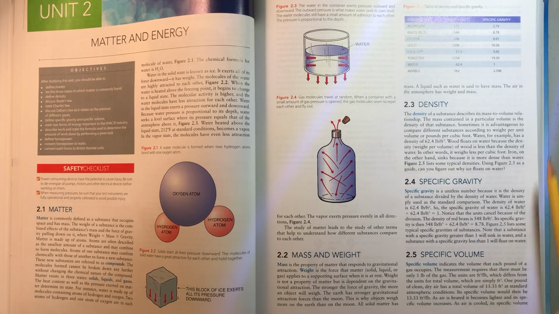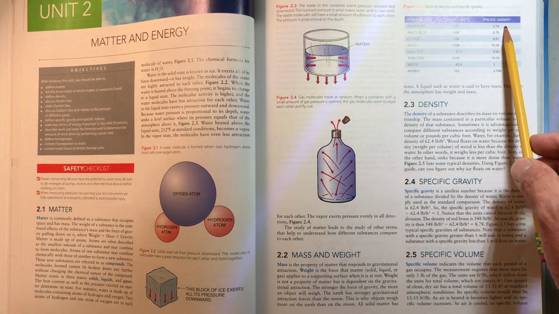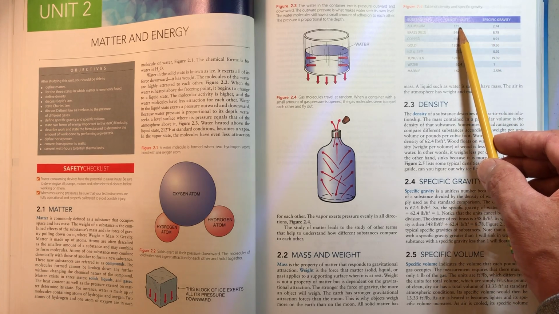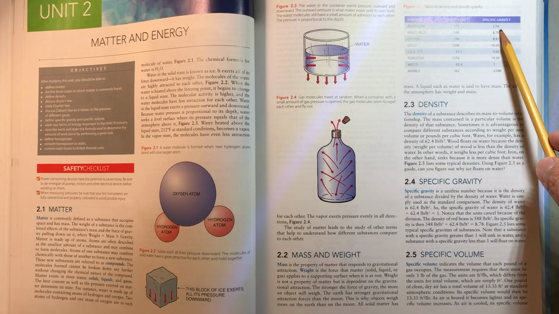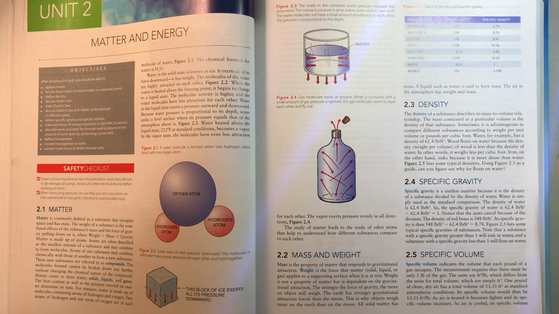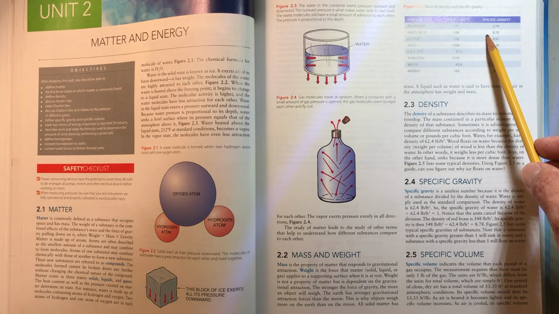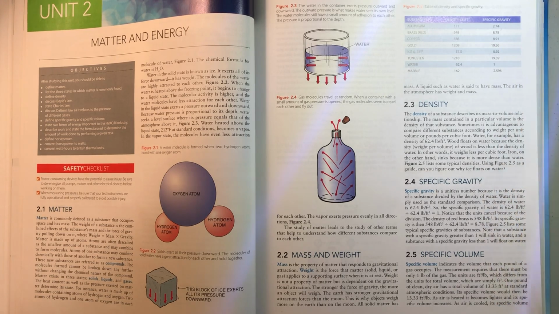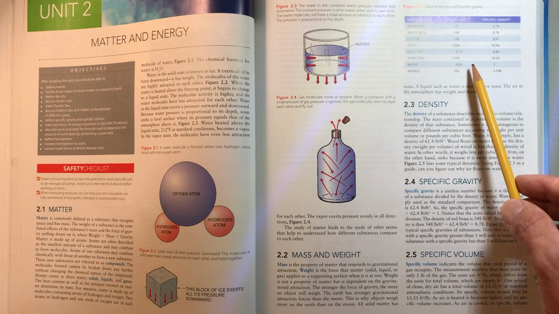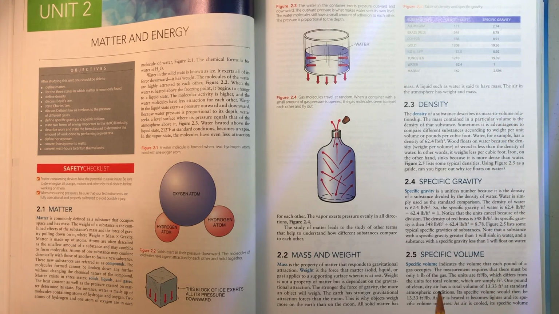So figure 2.5, that's where they get these specific gravity numbers from. Take 171, divide it by 62.4, and that gives aluminum a specific gravity of 2.74. So it's not as heavy as brass or copper or any of the other metals listed here, but it is still heavier than water, and it will sink.